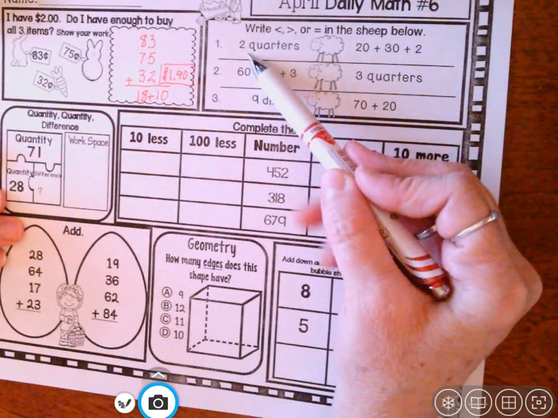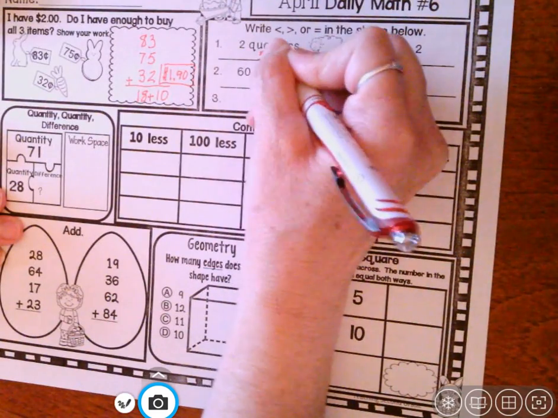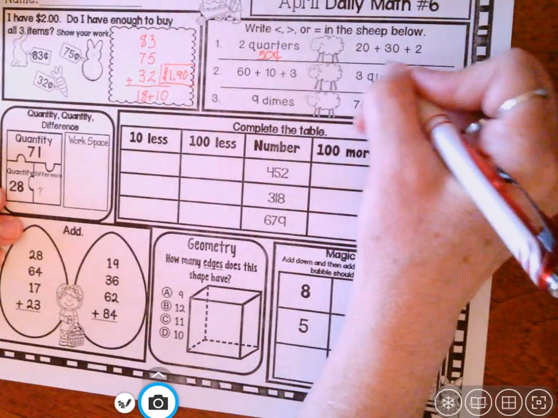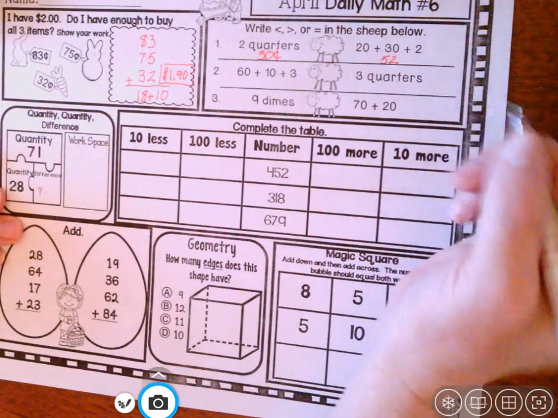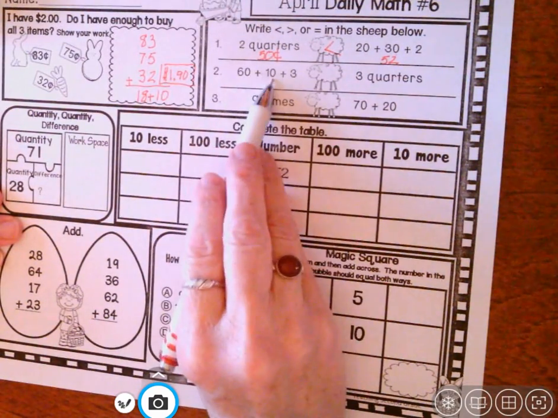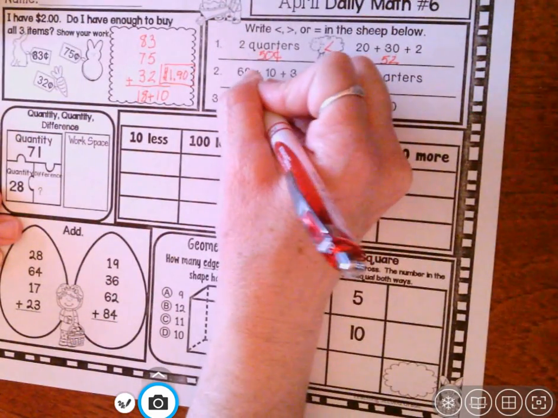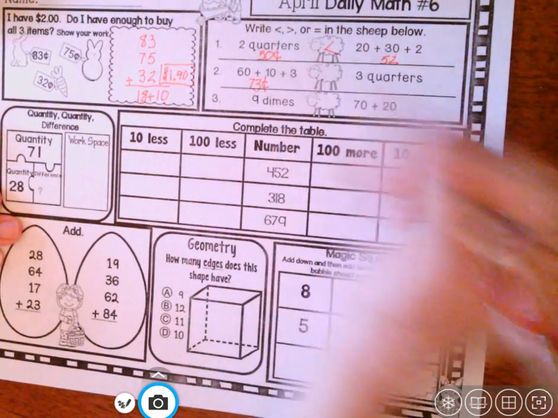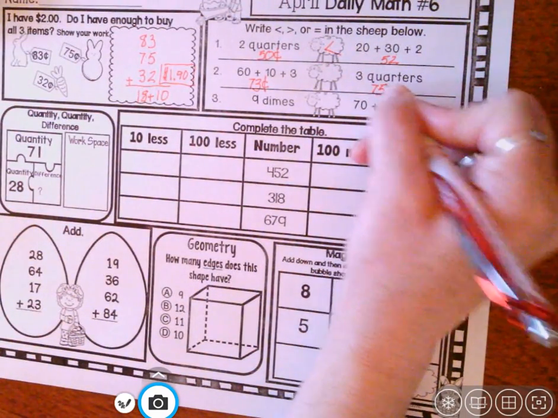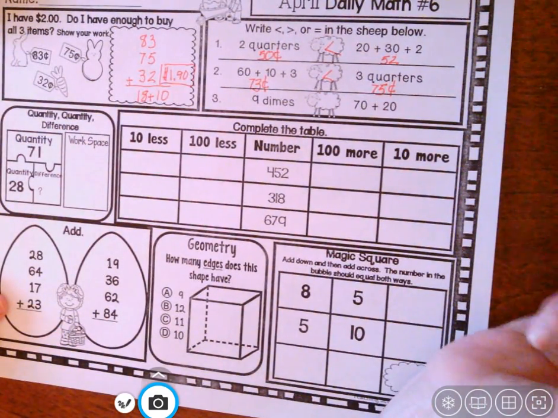Okay, if we look over here, we have 2 quarters. 25, 50. So we have 50 cents. And then we have 20 plus 30 is 50 plus 2. So that's 52. Which one's larger? 52. So let's have the mouth open to 52. 60 plus 10 is 70. 70 plus 3 is 73 cents. And 3 quarters, 25, 50, 75. 75 is larger, so the mouth is open towards the 75.